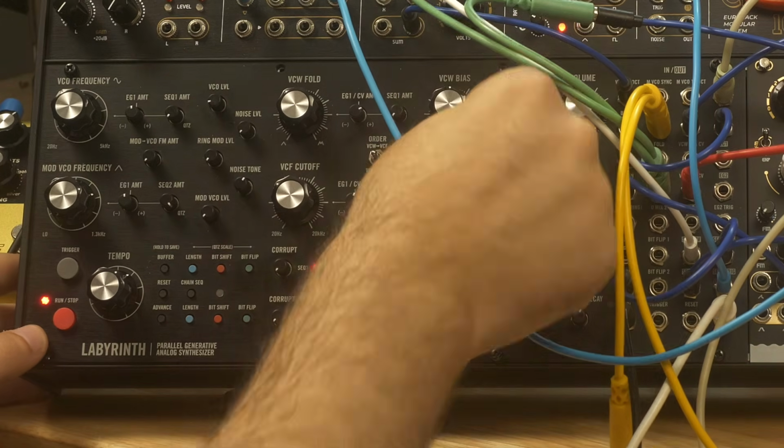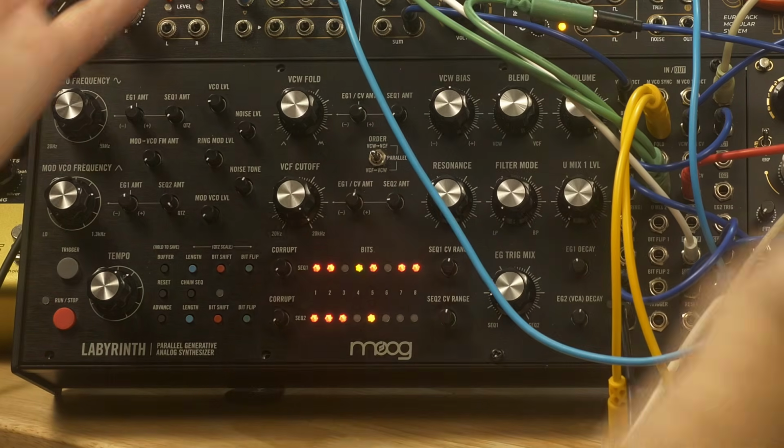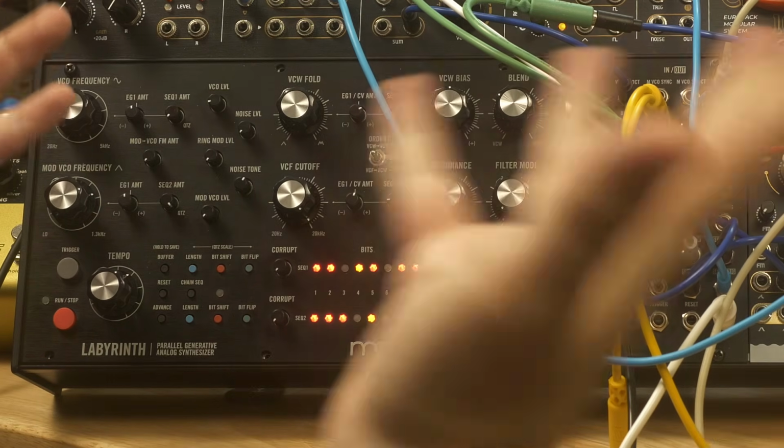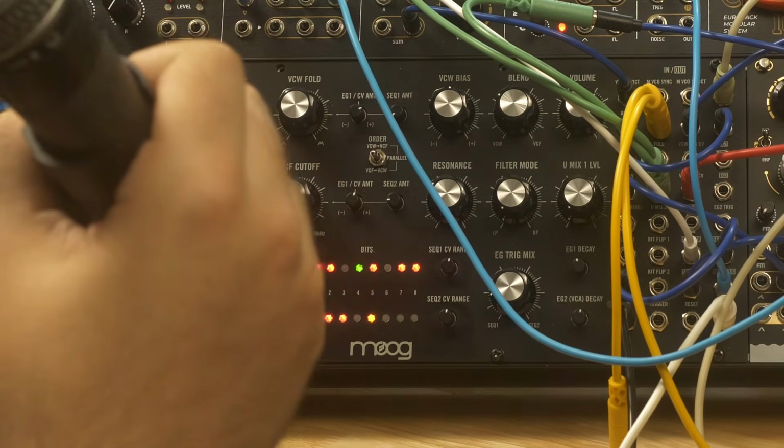I find it pretty challenging to mix like this, and what I wanted to do was pan them so it was easier to hear them separately, and you can't do that. So I just ended up running the whole thing mixed down to mono. I find that to be a frustration.